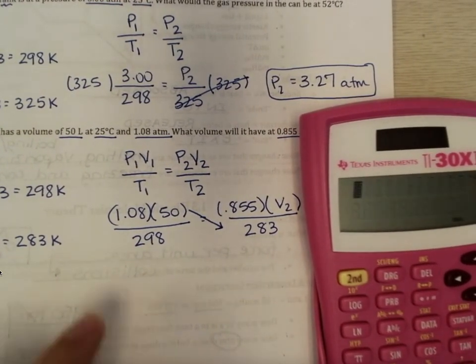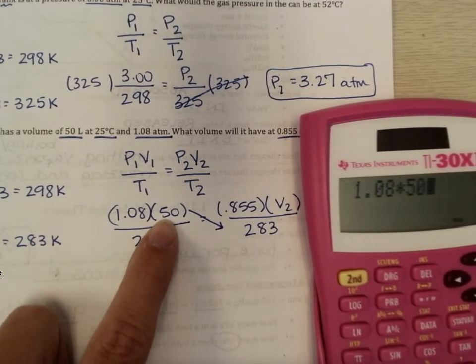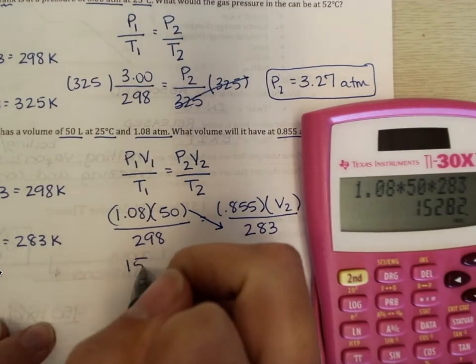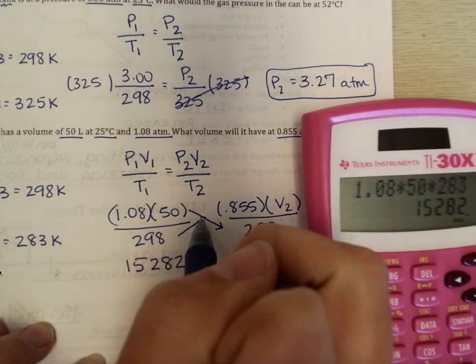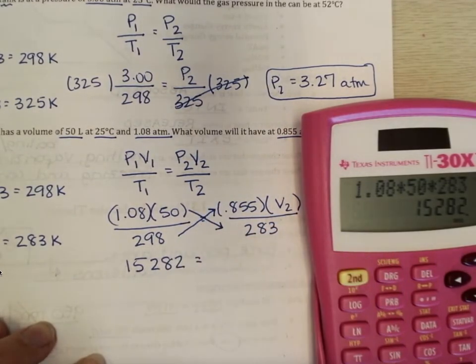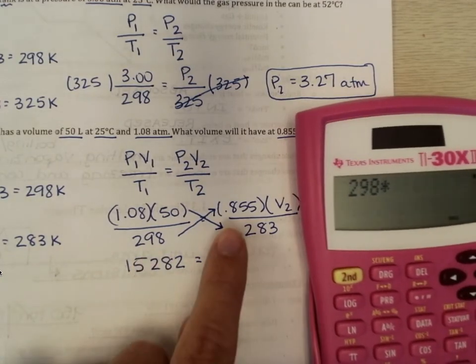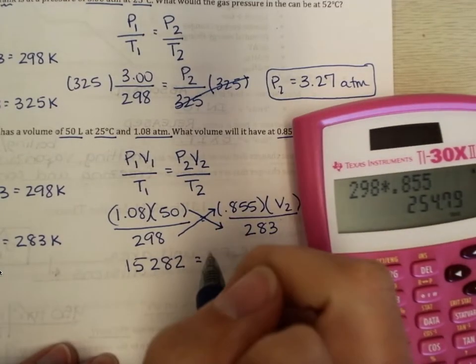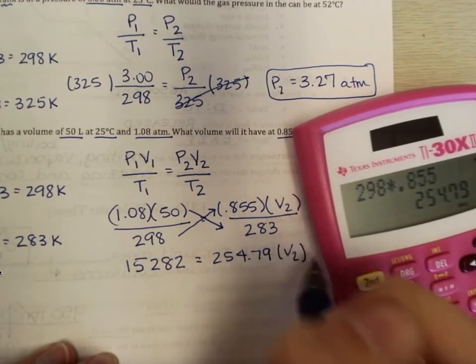Okay. I'm going to take my 1.08, multiply it times 50, and when I cross multiply, I'm also going to multiply by the denominator 283. That gives me 15,282. That's going to equal, well, I'm going to cross multiply this side. So 298 times 0.855 times V2 gives me 254.79 times V2.